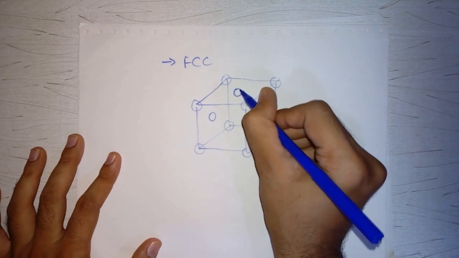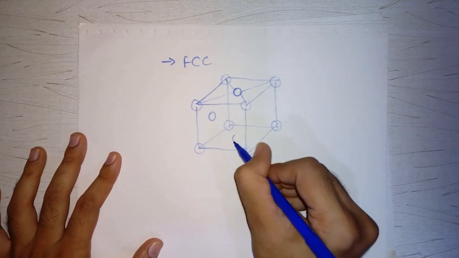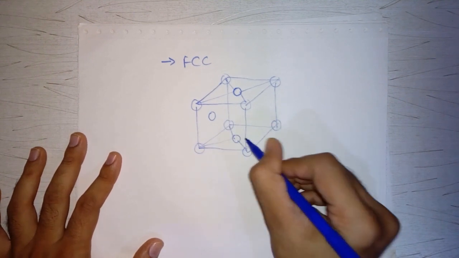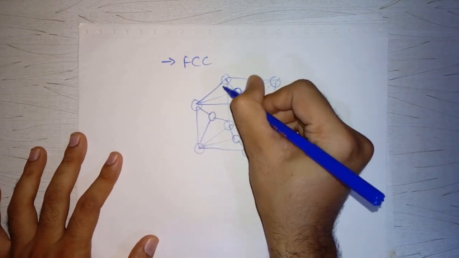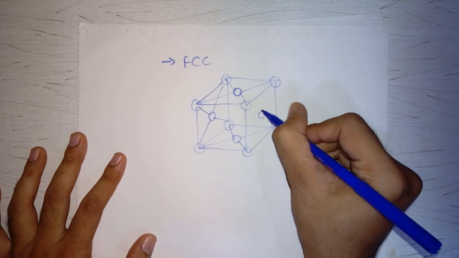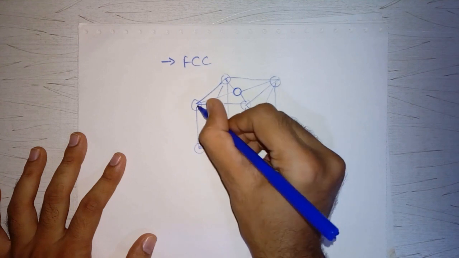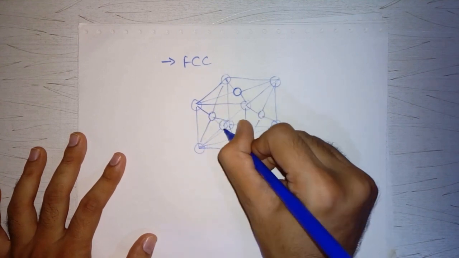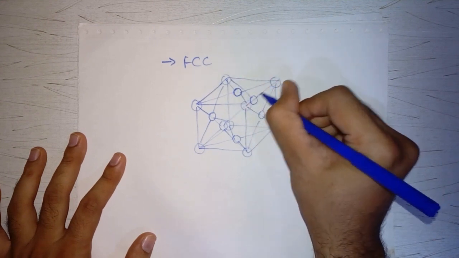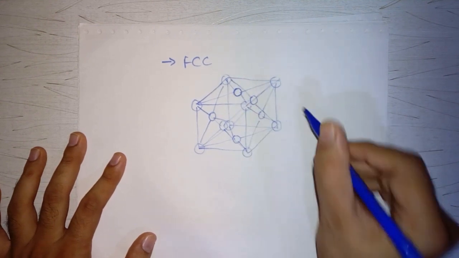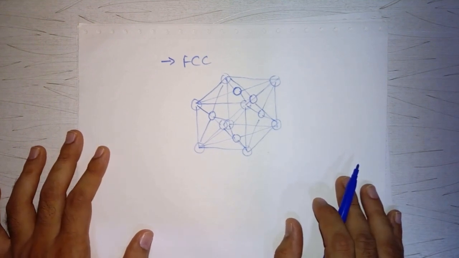So this is top face center, this is bottom face center, this is left side face center, this is right side face center, this is front face center, this is back side face center. Okay, so this is the reduced sphere representation of the FCC unit cell.